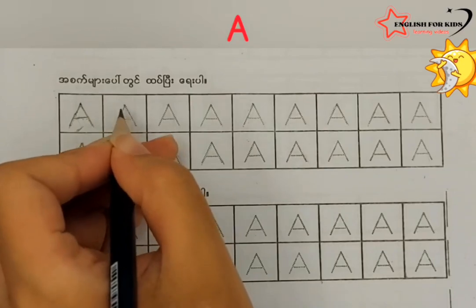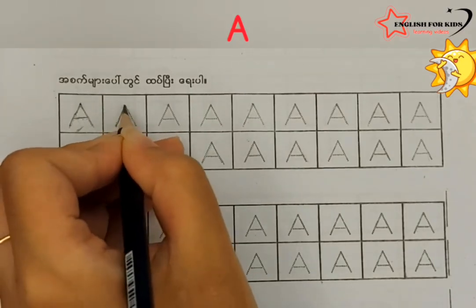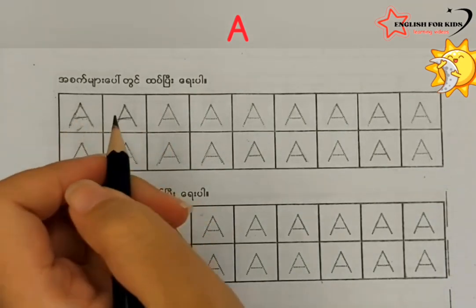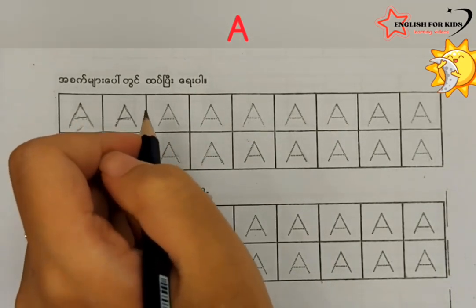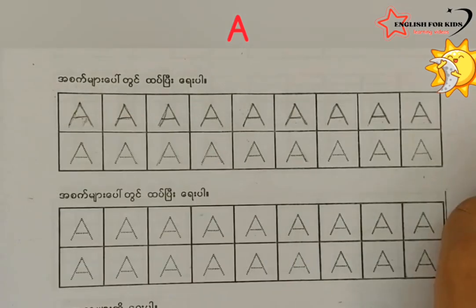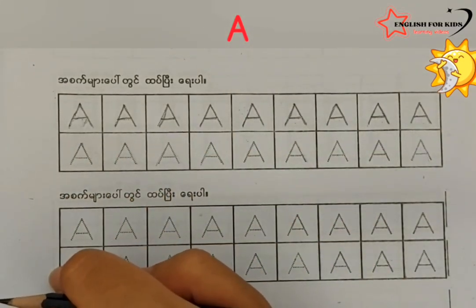Now I will show you one more time. Down, down, and cross. This is letter A. Good job. Do you think you can do it by yourself? Great. Now it's your turn to write the rest by yourself. Can you do it?